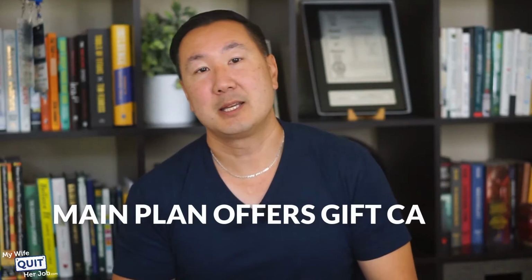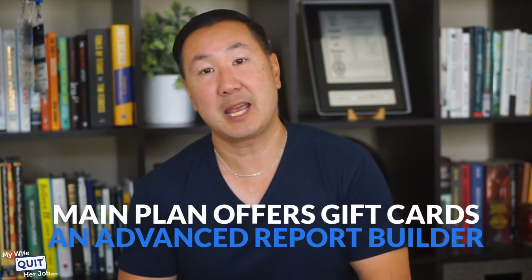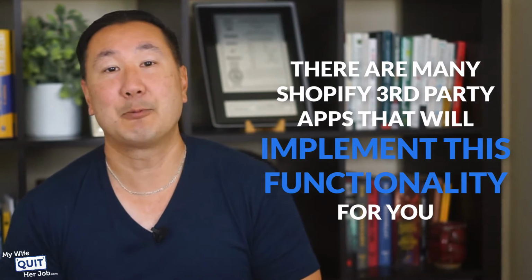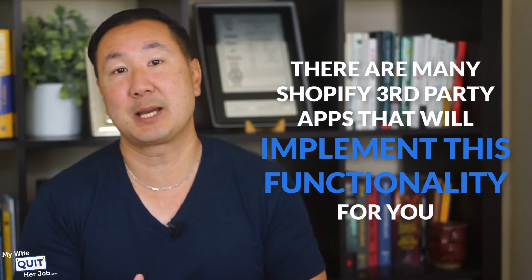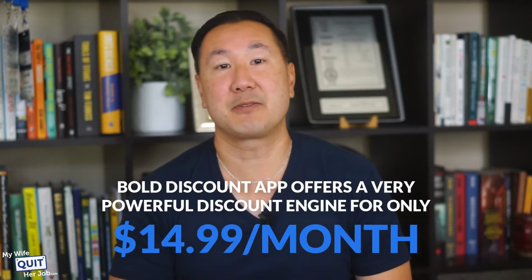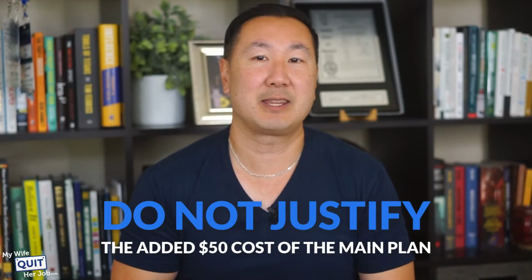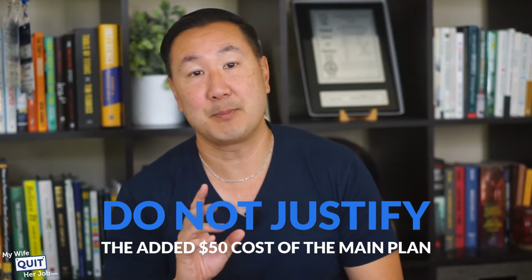Now, feature-wise, the one major difference between the main Shopify plan and the basic plan is that the main plan offers gift cards and an advanced report builder. Now, at first glance, the lack of gift card capability sounds like a deal breaker, but there are actually many Shopify third-party apps that will implement this functionality for you. So for example, the Bold Discount app offers a very powerful discount engine for only $15 a month. Now, while the professional reports you get with the main plan are useful, they alone do not justify the added $50 cost of the main plan.